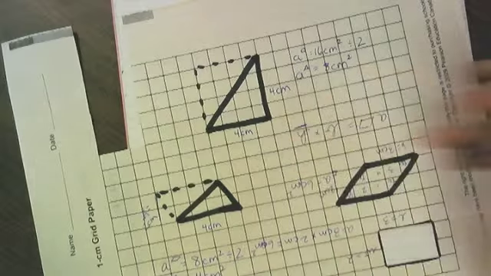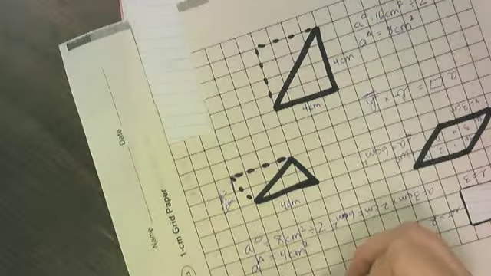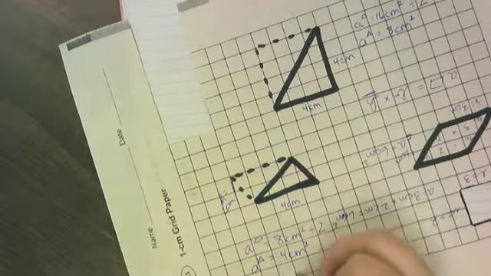Okay, the area of a triangle is 7 centimeters squared. What does a triangle look like? 2 centimeters is the base.